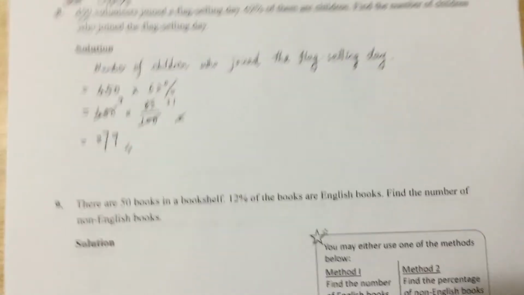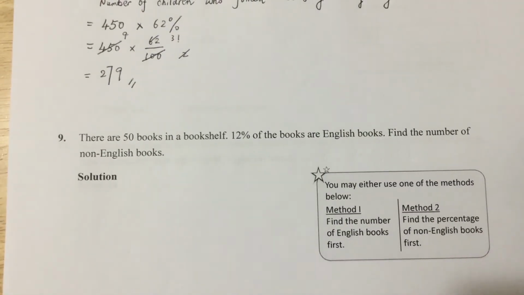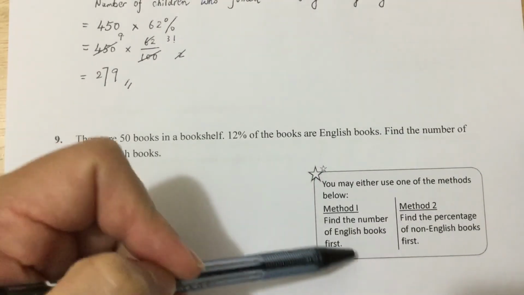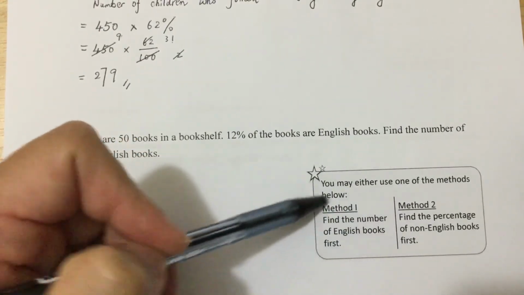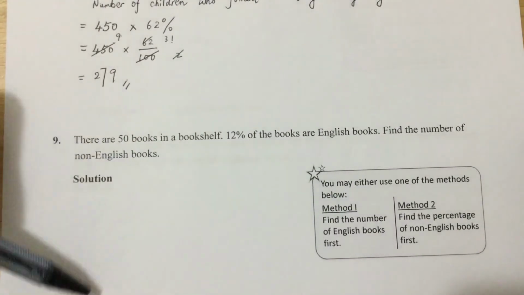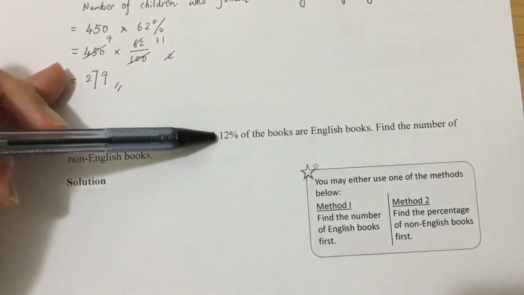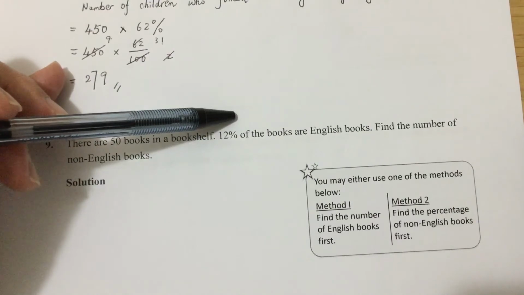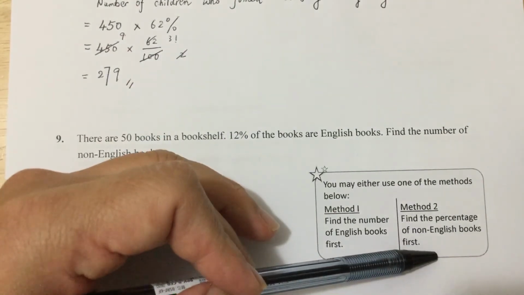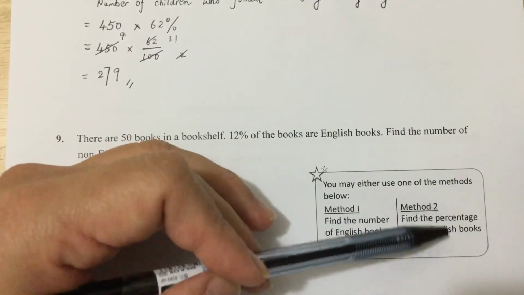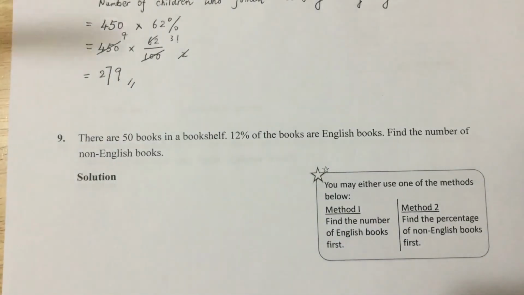There are 15 books in a bookshelf, and 12% of the books are English books. Find the non-English books. In case you can see the tips here, you can have 2 ways. First of all, you can find out the number of the English books first, and then you can minus it immediately. Or the second method is that you can minus the percent immediately so that you can know the percentage for the non-English books first, and then you can times 50, you will get the same result.